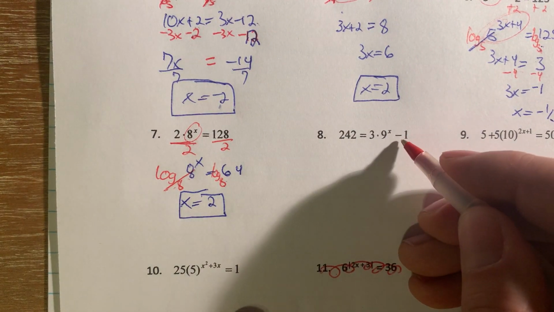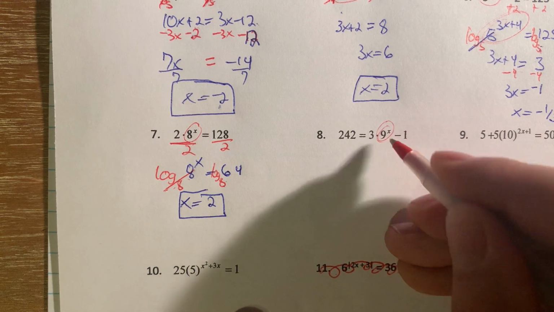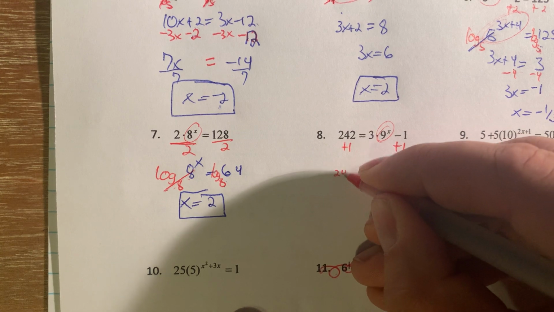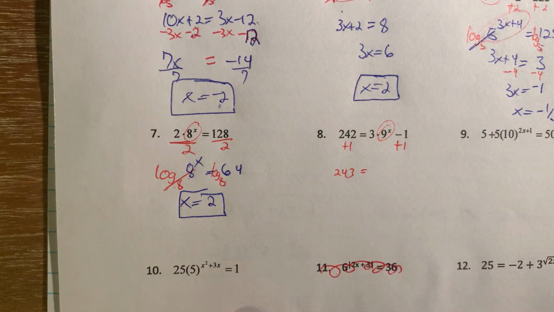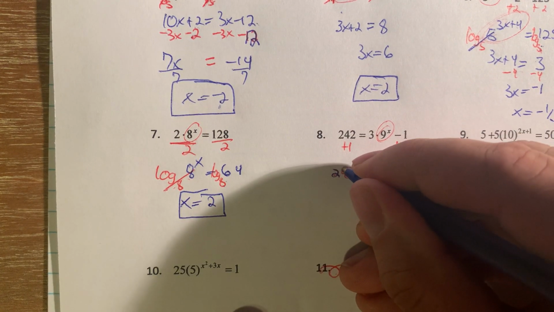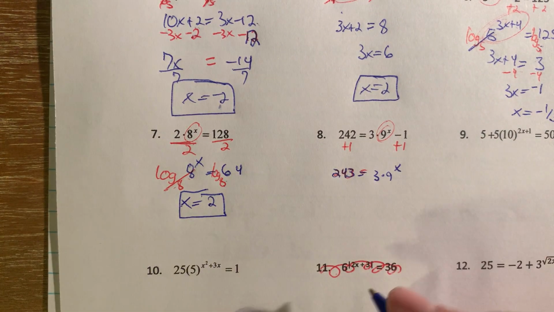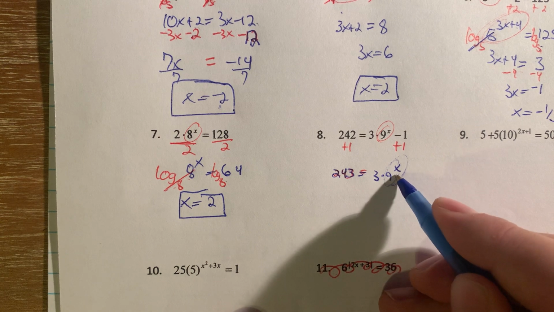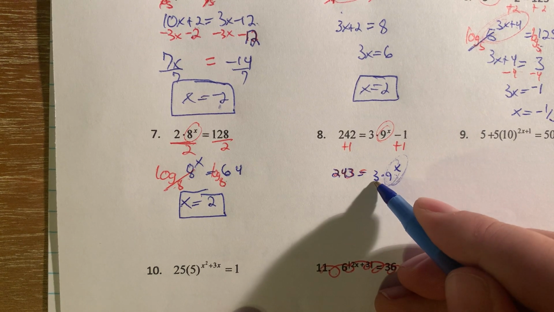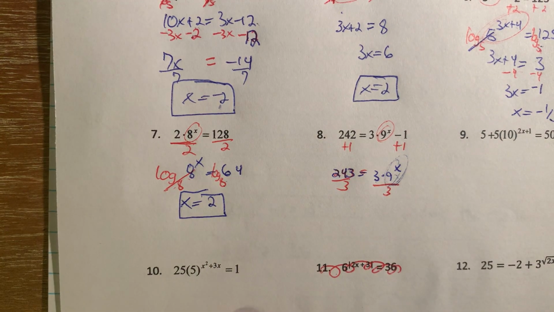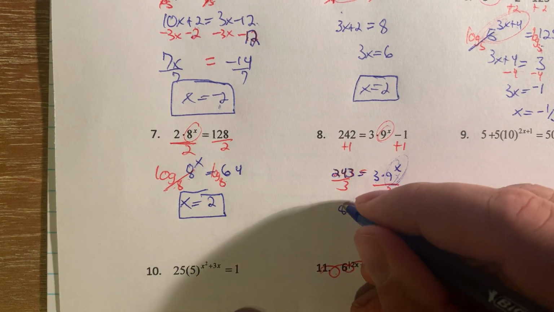All right. Here, what should we do? Well, here's our exponential. We want to isolate it. So we're going to add 1 to both sides. 243 equals 3 times 9 to the x. Here's our exponential. Keep in mind, we're trying to isolate this part, so it's getting multiplied by 3, so we divide by 3.